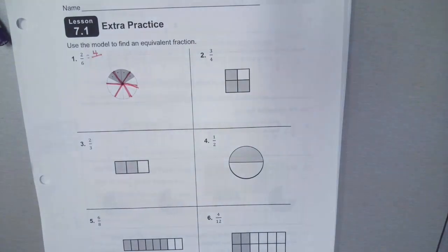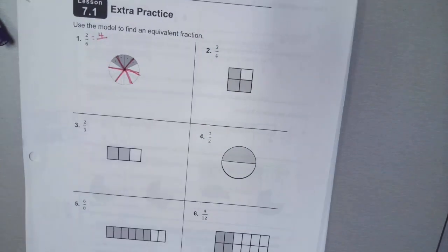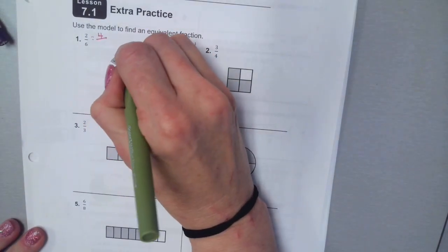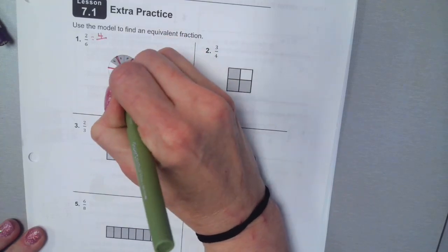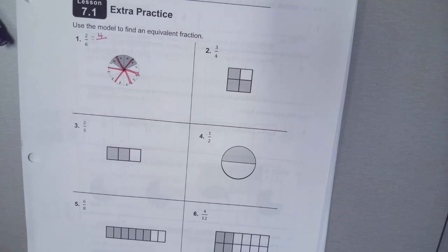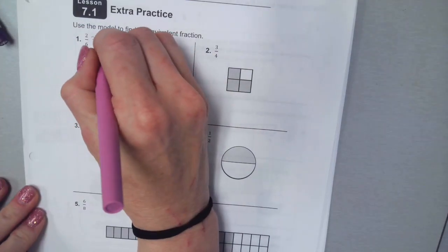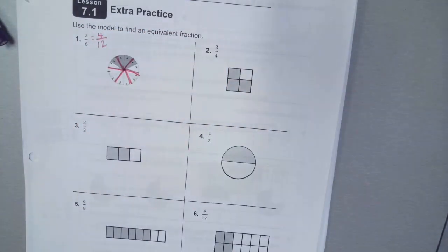So it would be 4 out of 12. So let's count. 1, 2, 3, 4, 5, 6, 7, 8, 9, 10, 11, 12. Yes. Because 2 times 2 is 4 and 6 times 2 is 12. Yes. Okay?